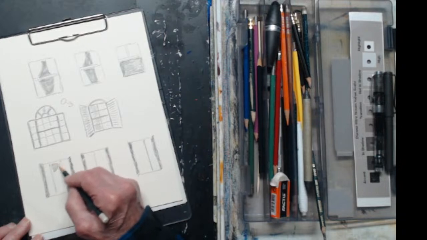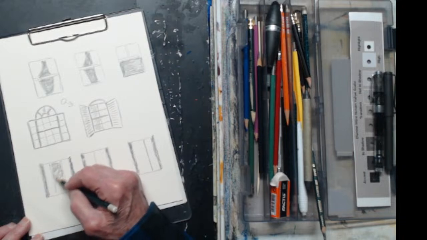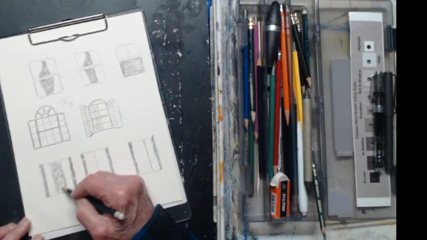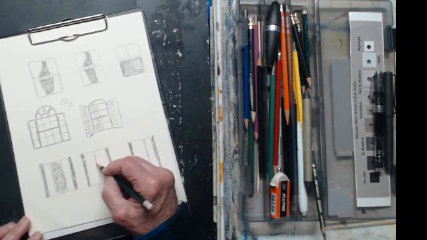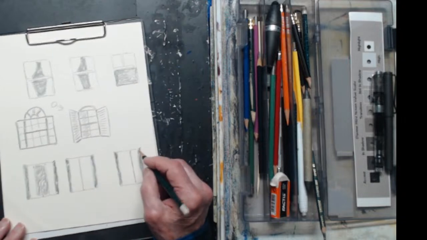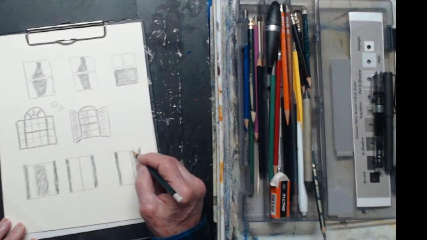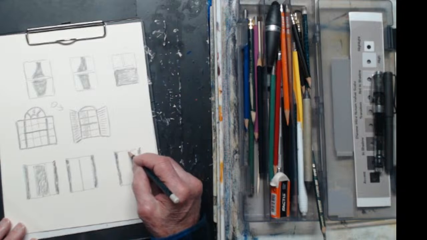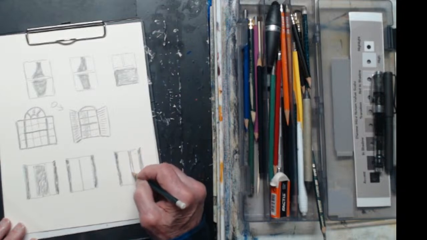This has a curtain on the side, so the section in the middle is going to be shaded. That's the shadow on the inside of the window. This one, the curtain is closed, so it's just the color of the curtain. And this one over here would be only partially open, just partially open.